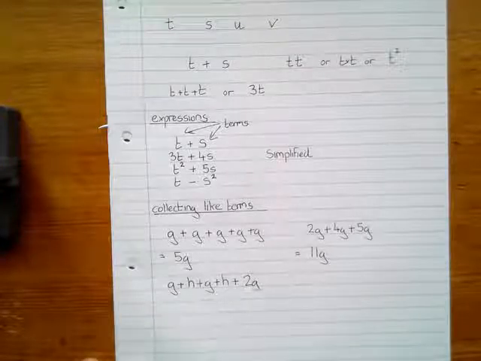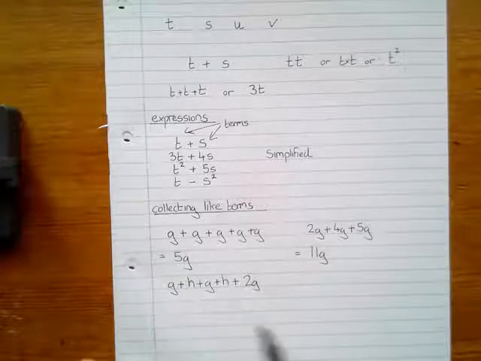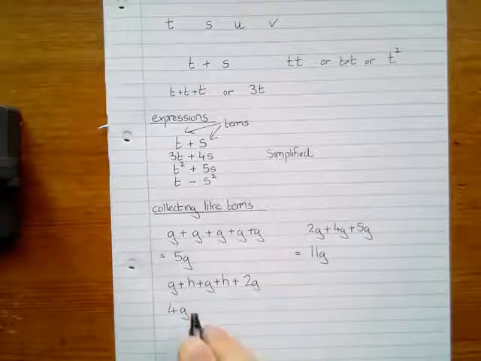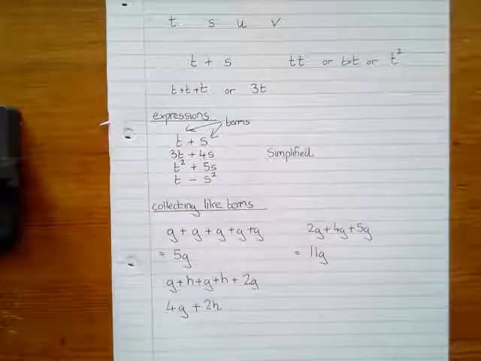So I can collect all the G's together. G, G and 2G. That's 4 G's in total. And I can collect all the H's together. And there are 2 H's there like that. Okay.